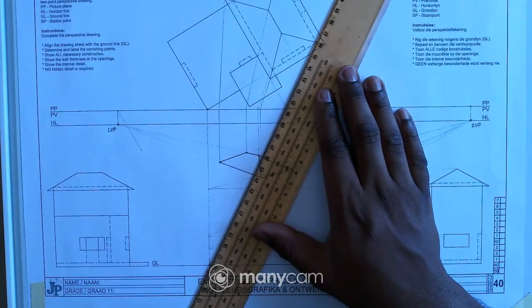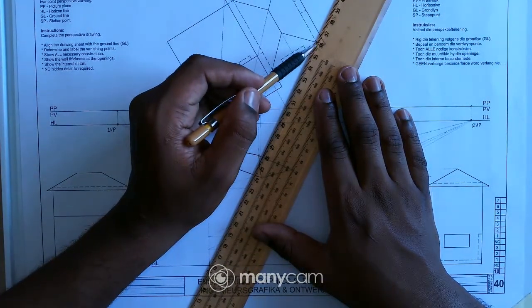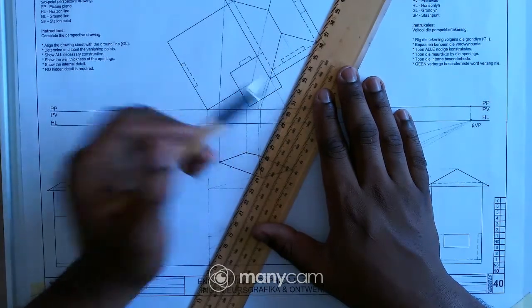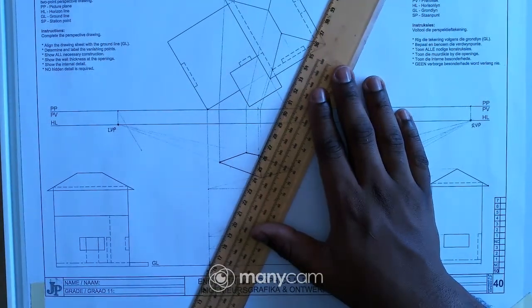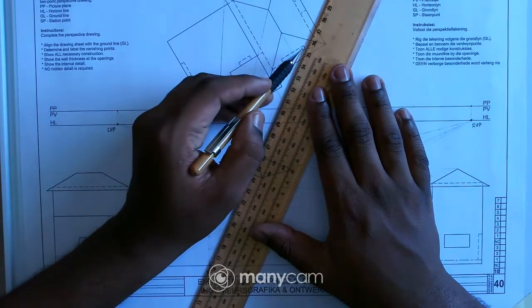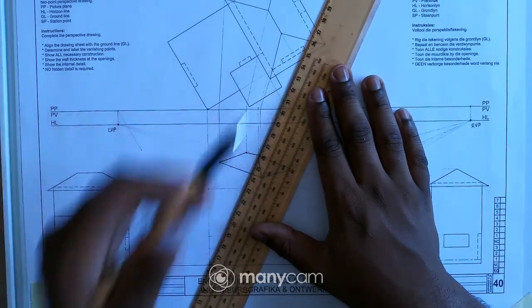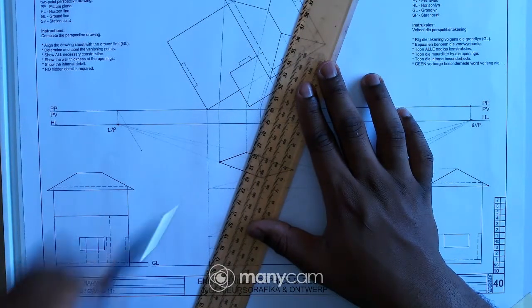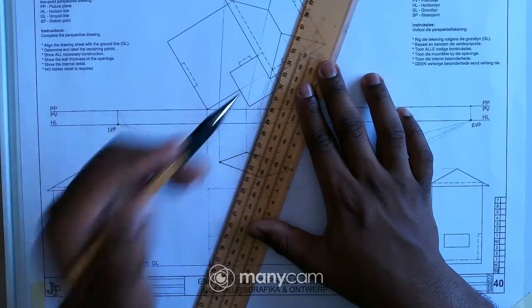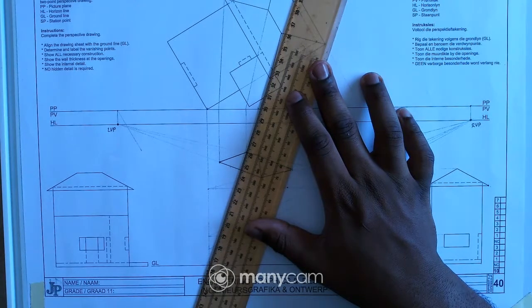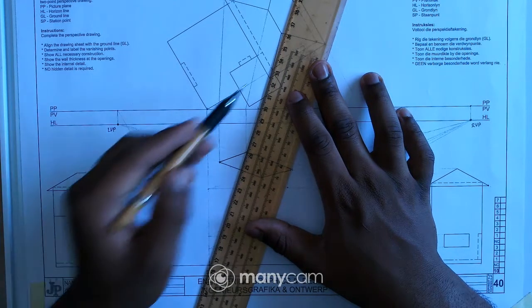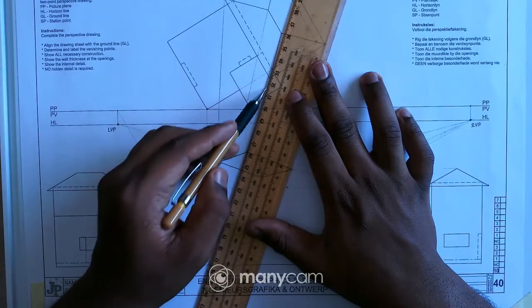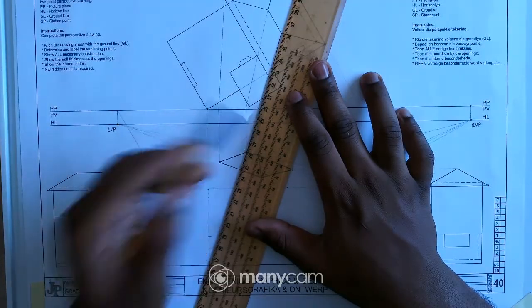I have to take this corner to the SP, and also the points for the window I'll have to project down to the SP first, like that, and also that point there of the wall, like that.